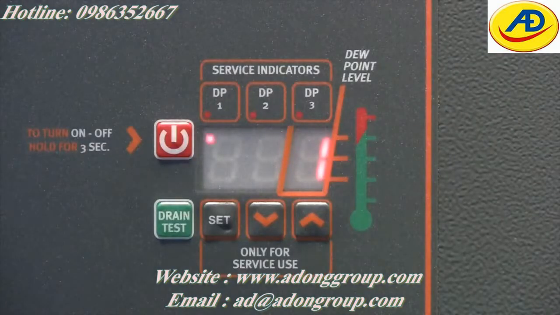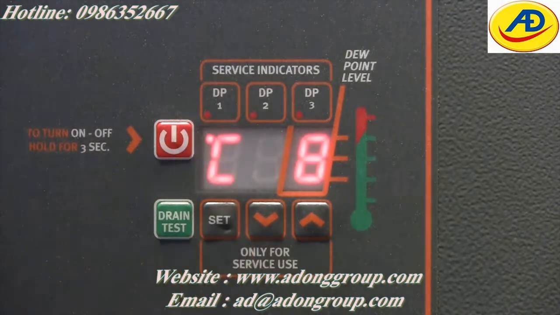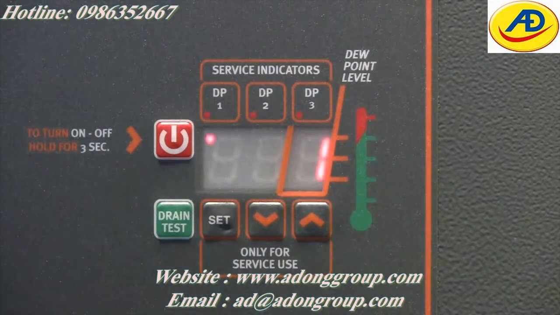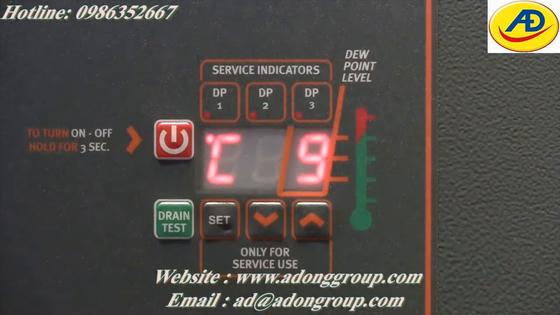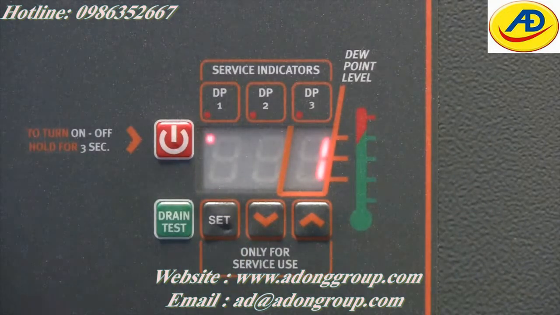The control panel is locked to ensure parameters are not needlessly altered. Default access is limited to C8, the time between condensate drain discharges in minutes, and C9, the duration of discharge in seconds.